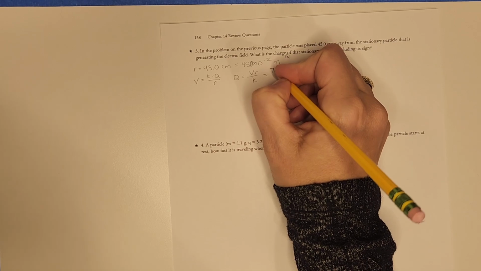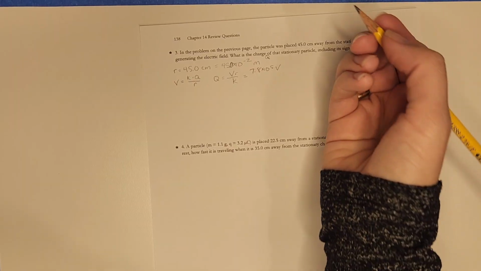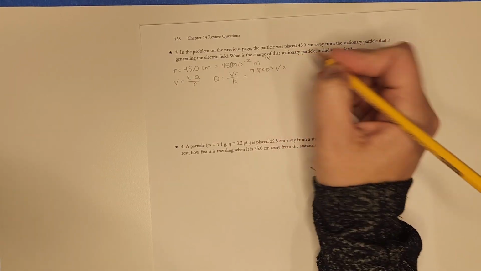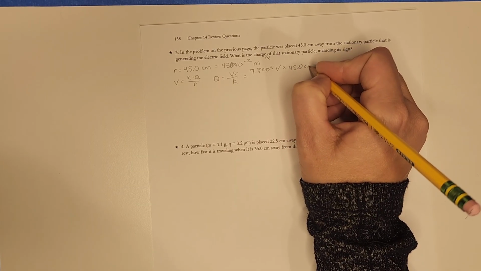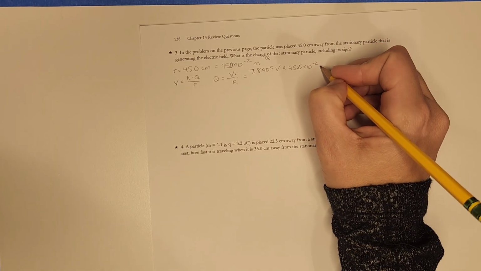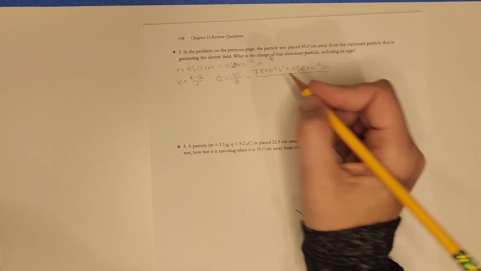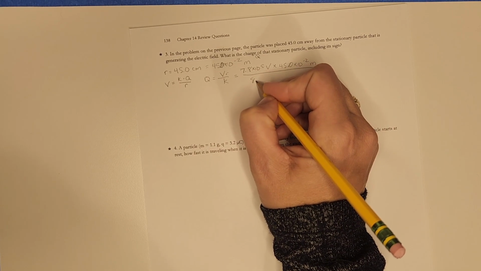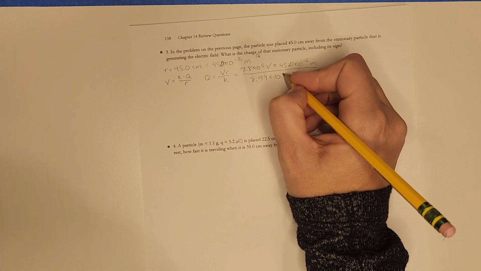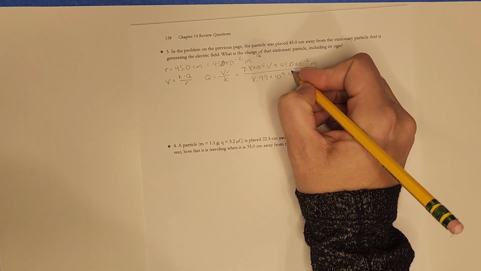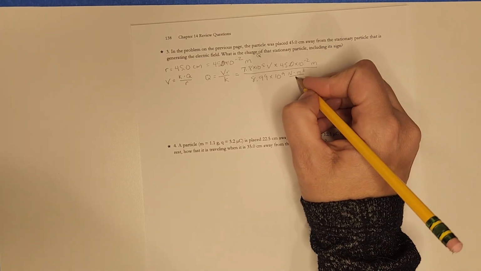In scientific notation, that's 7.8 times 10 to the 5th volts, times our radius, 45.0 times 10 to the negative 2 meters, and dividing that by Coulomb's constant, which is 8.99 times 10 to the 9th newtons times meters squared divided by coulombs squared.